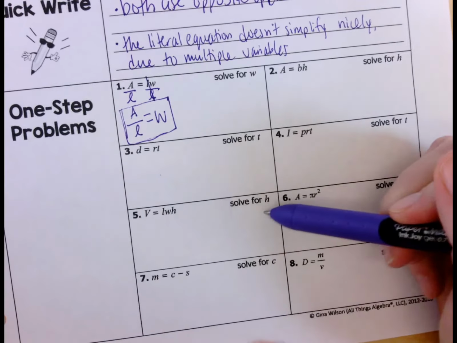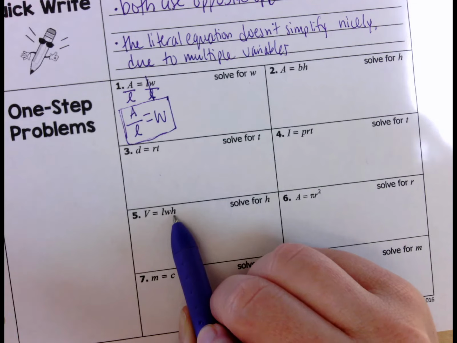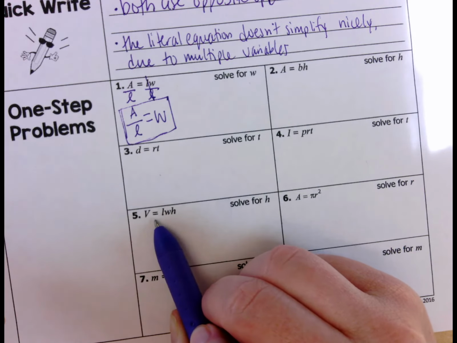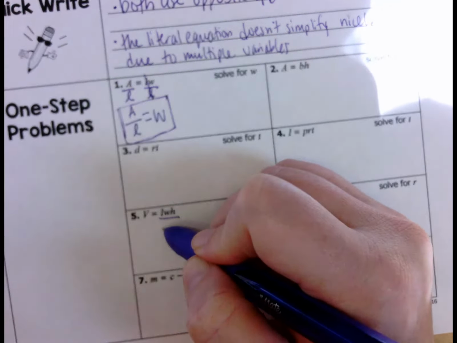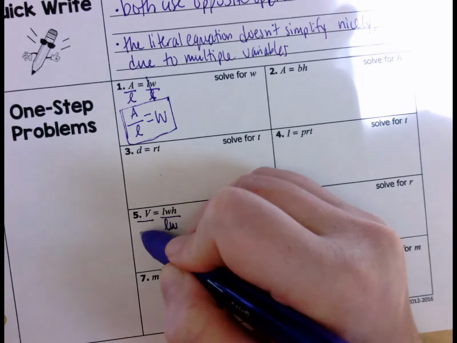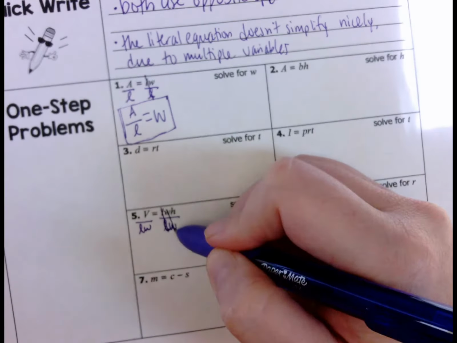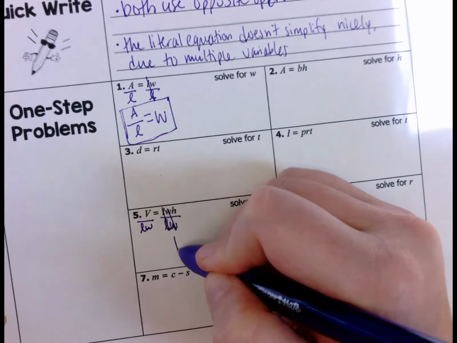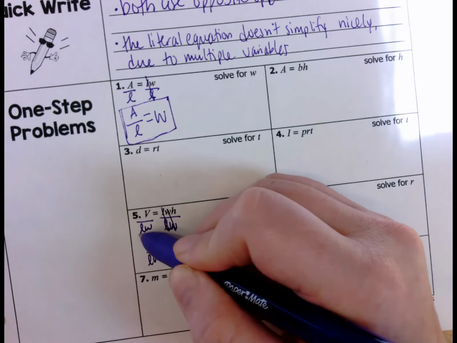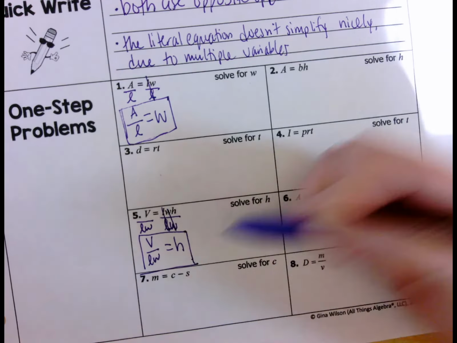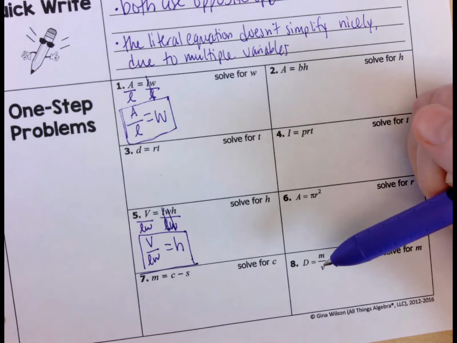Number 5, we're looking for H. So to get H by itself, okay, we got to use some opposite operations. So I'm multiplying H by W and L. So to get rid of that, to undo it, I'm going to divide by W and L. And I can actually divide them all at once just to make it a little easier. So those are going to become 1 over here and be left with H. And on the left side, I'm going to have V divided by LW. And that's as simple as I can make it. I just leave it as is. And so I have solved for H.